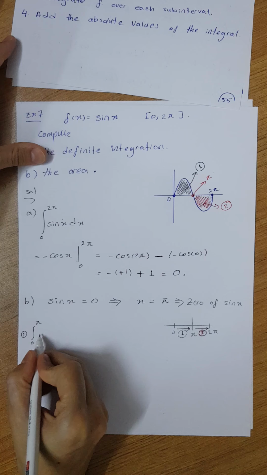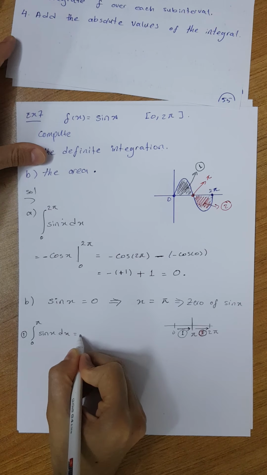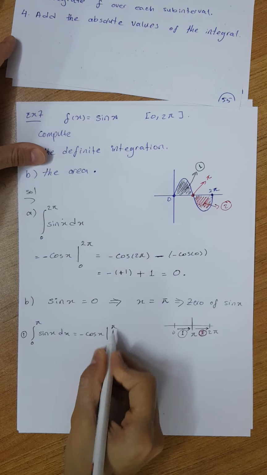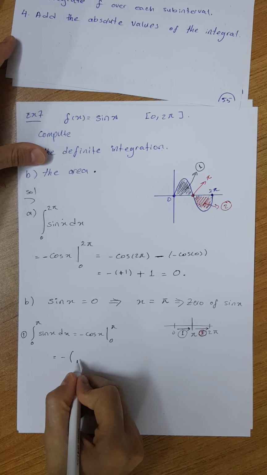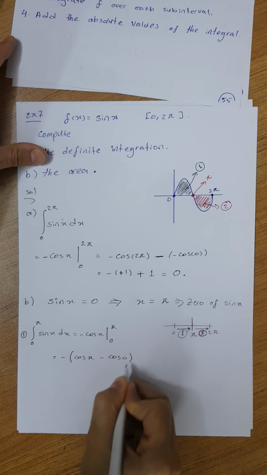Area of part 1 is equal to the integral of sine x dx, and that's equal to minus cosine of x from 0 to pi. Now I'm inputting pi into there. That will be cosine of pi minus cosine of 0.